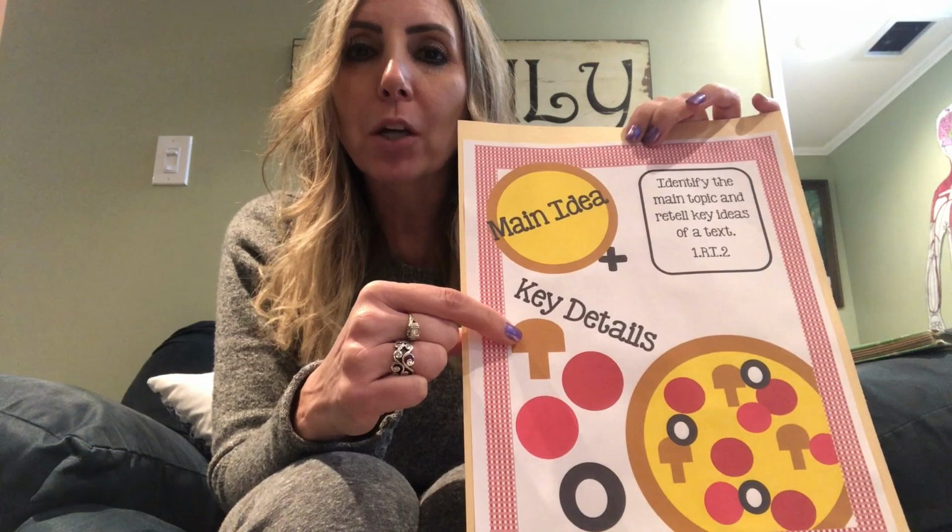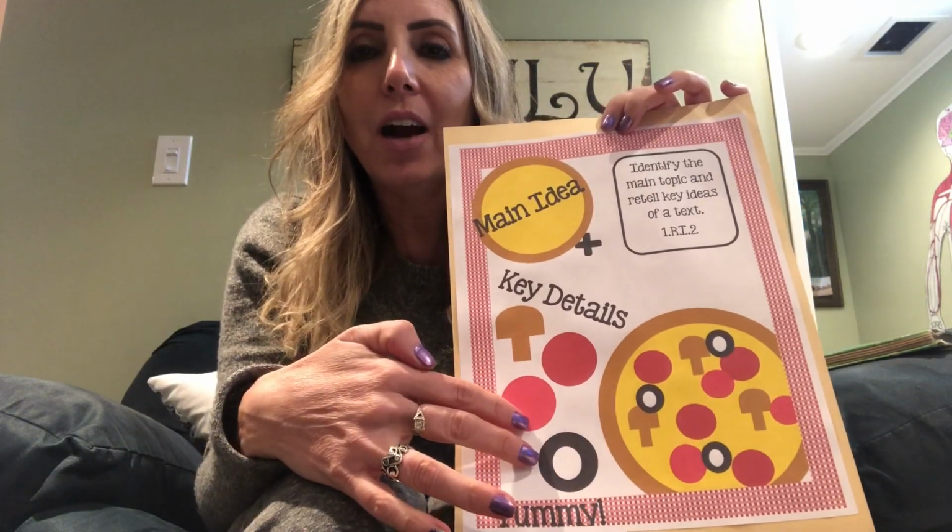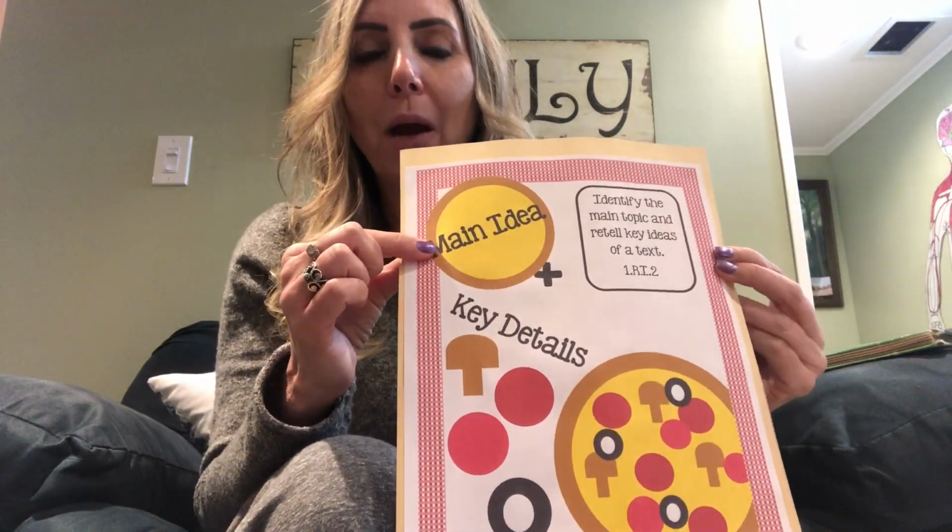And then when we go and we put all the toppings on, like the mushrooms and the pepperoni and the peppers and the olives, those are all the details that support what the story is mostly about, okay? So I'm going to demonstrate this to you in the story that I'm going to read today. And I'm pretty sure I read this story to you in class already, but I'm going to be reading it for a different purpose today so that we can find the main ideas and then we'll talk about the details that support the main idea, okay?